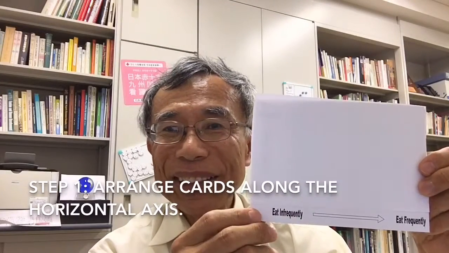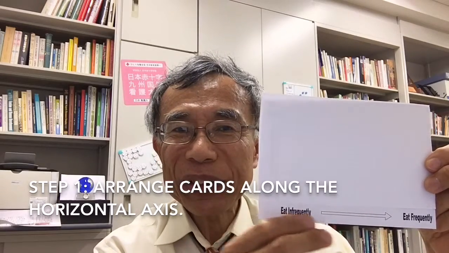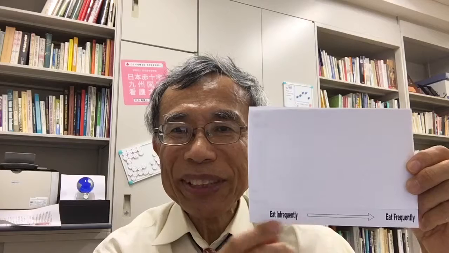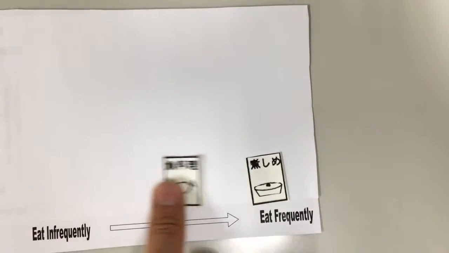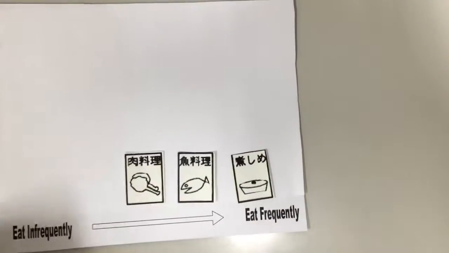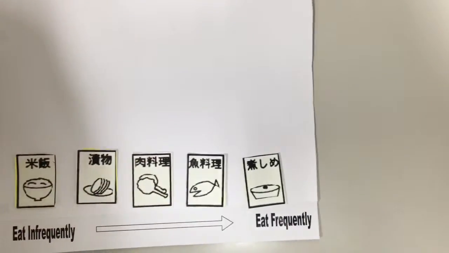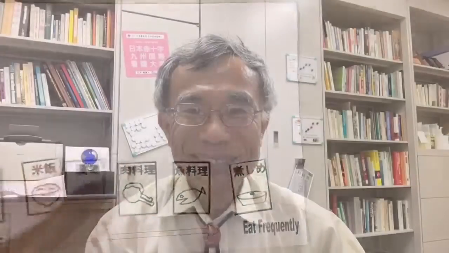Then, step 1. Arrange cards along the horizontal axis. The horizontal axis can be labeled as eating frequency. Participants are requested to arrange cards on the horizontal axis: eat infrequently and eat frequently. This step yields a one-dimensional array of cards. Making the arrangement allows participants to start reviewing their dietary habits.